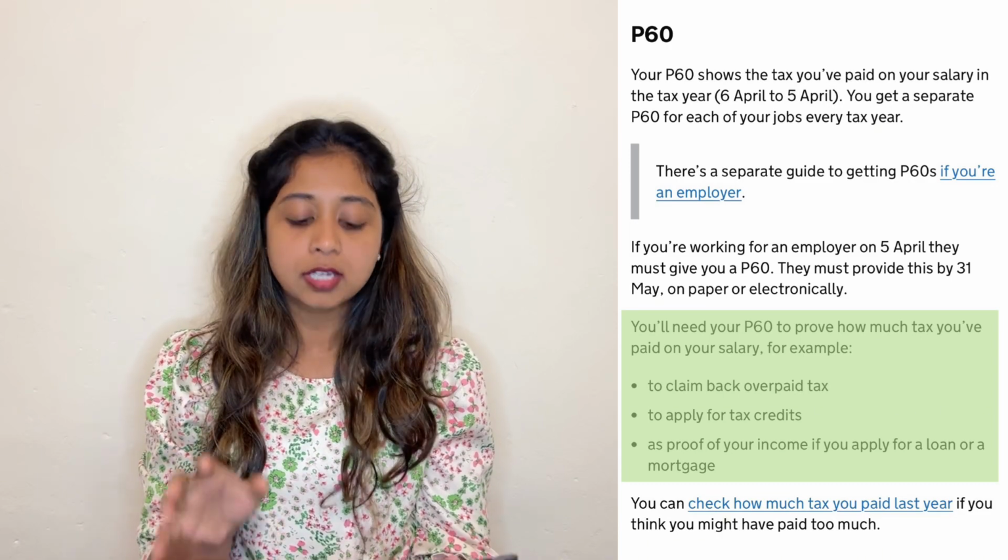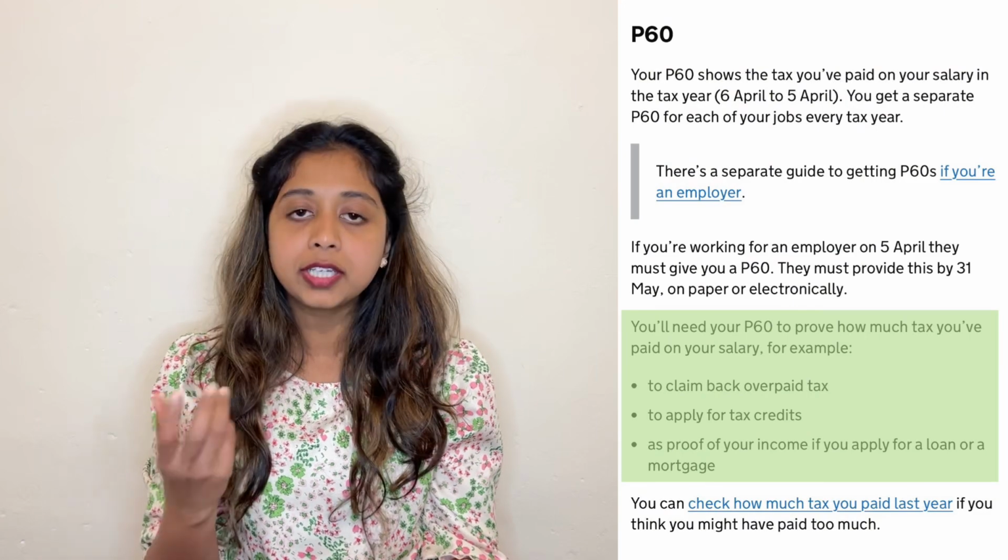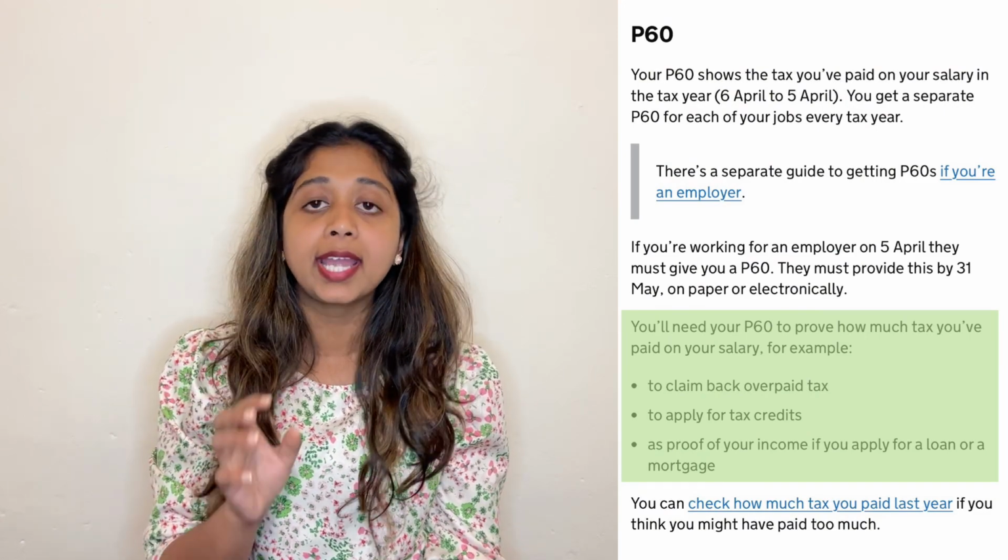So your employer should provide you the P60 before 31st May, and it can be either in paper format or in electronic format via email as well. So that is about P60, and then we are going to see why you will need your P60. You will need your P60 to prove how much tax you have paid on your salary. For example, you will need your P60 to claim back any overpaid tax. If you have overpaid any tax, in order to claim that, you will need your P60.